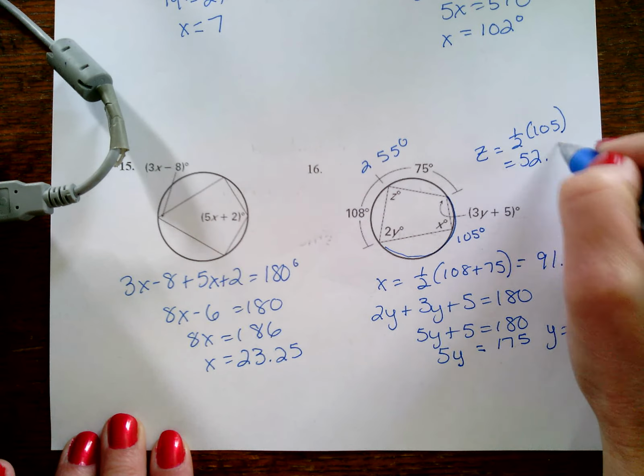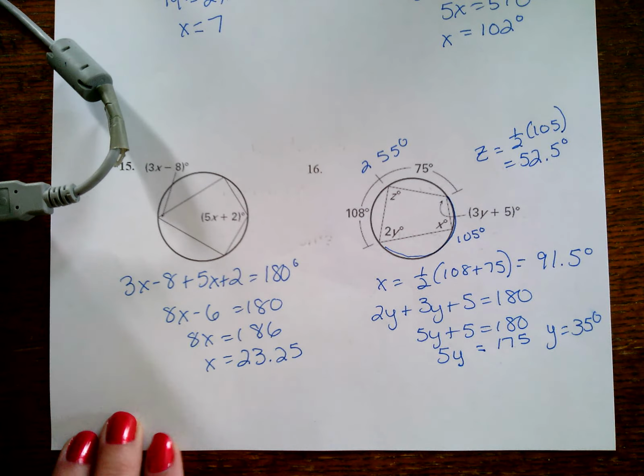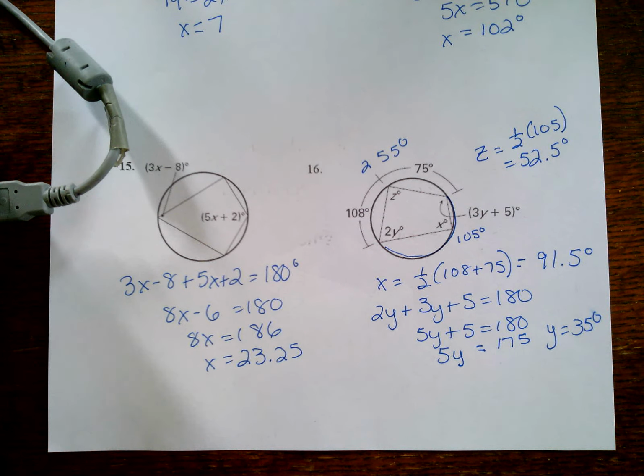All right, for the rest of the time, you do go to page 667 in your textbook. It's numbers 17 and numbers 19 through 25.